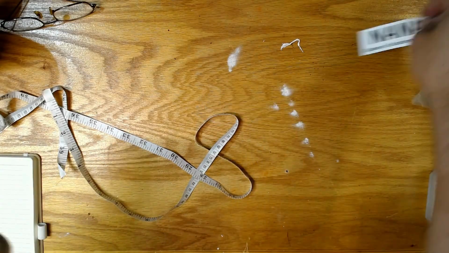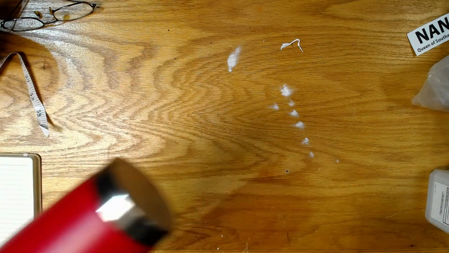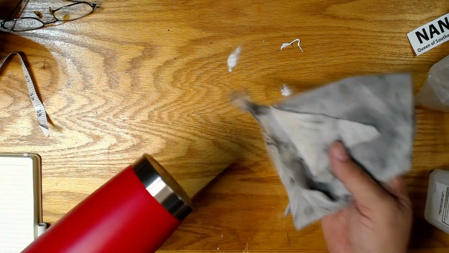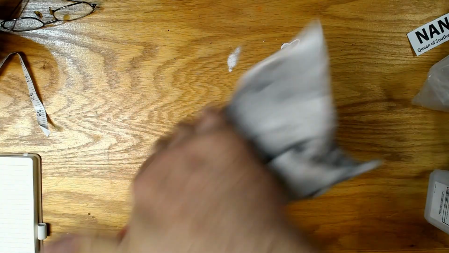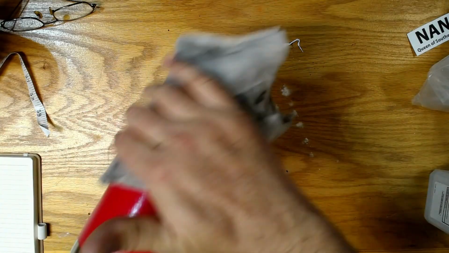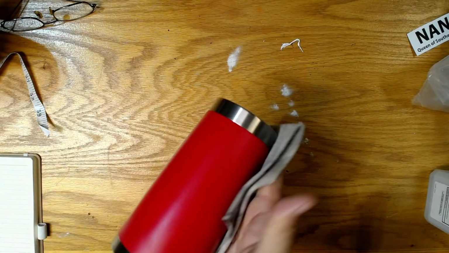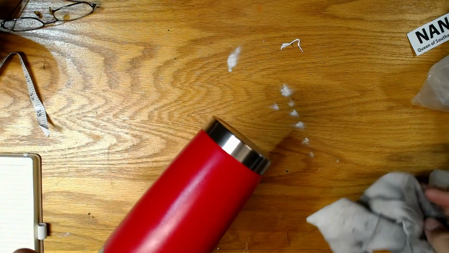Also, we want to remember that we have to clean off. I put alcohol on this. You want to clean off all your tumblers before you put them in. Make sure there's no debris, oils, or whatever that may be that might interfere with the actual burn.